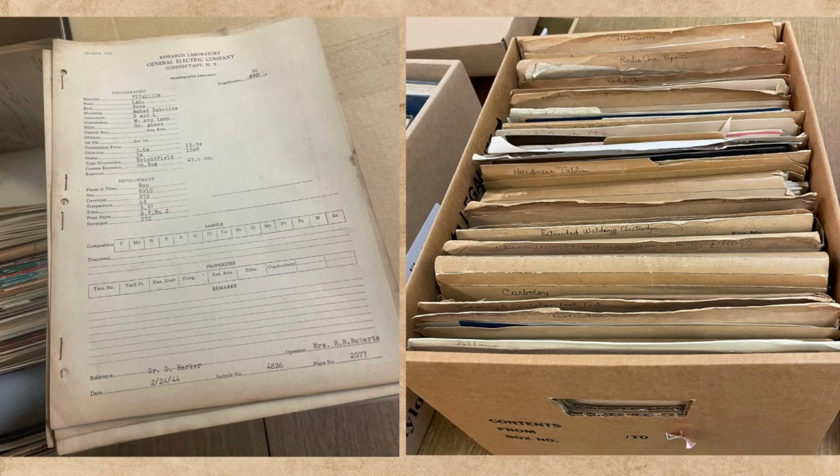And here are some examples of what the boxes looked like. On the right-hand side, you can see that they were labeled, which was really helpful for me. I'm going to assume probably by Floyd Kelley himself. Within each of those folders were his research lab reports all kind of together, so that helped with figuring out the arrangement of things. And then on the left is an example of one of the General Electric Research Laboratory reports.